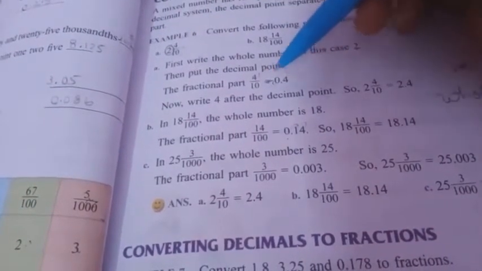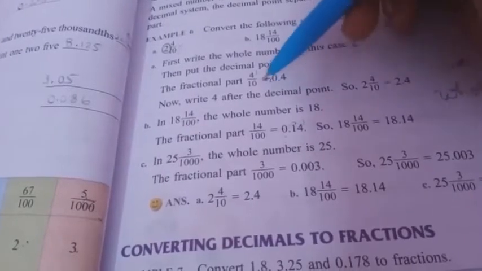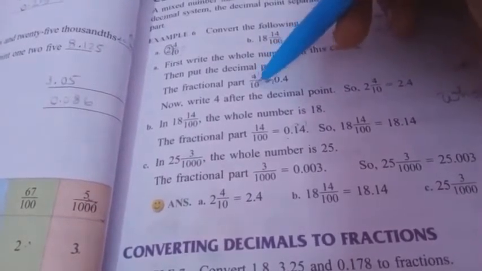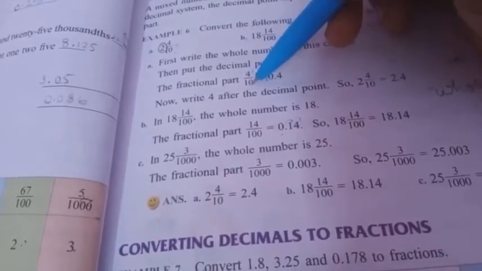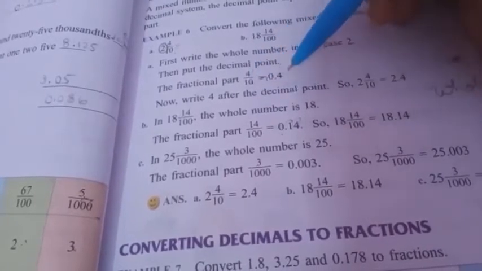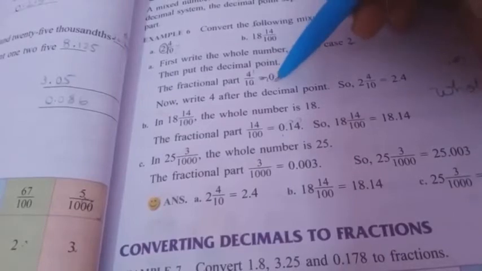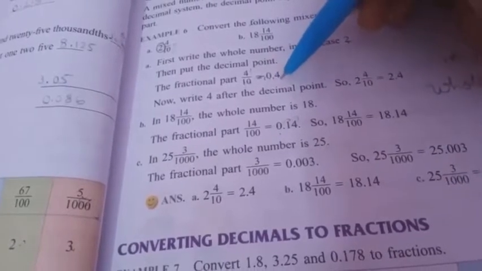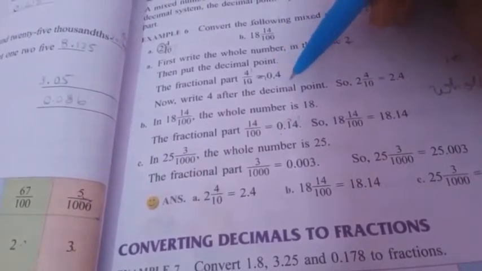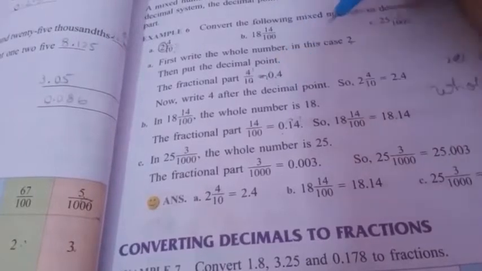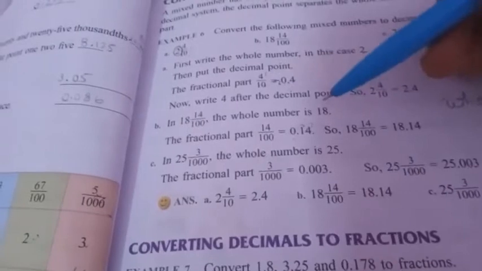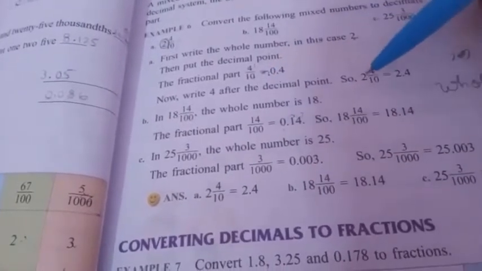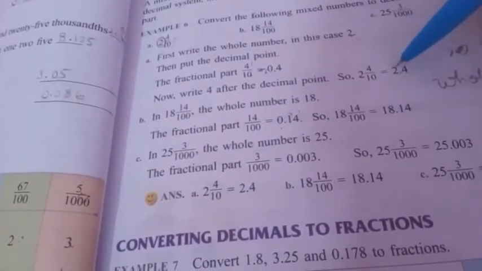Now, after writing 4 by 10, we have to see, when we write 10, we have to count the 0. How many zeros are there? 1. So, after one number, we have to place the point. So we count 1, that is 4. After 4, place the point. Then 0.